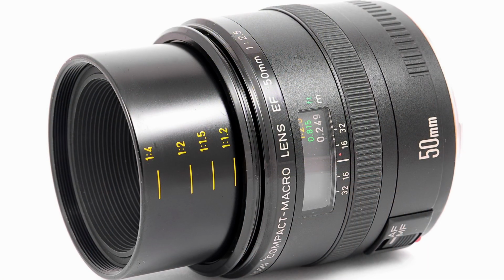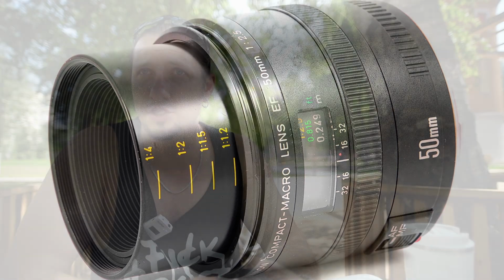But these special macro lenses, or regular lenses which have some macro abilities, point out the magnification separately. But most lenses don't. They just give you the word macro and the minimum focusing distance, so how close you can get to the subject. And it's actually not from the lens itself, but I believe it's from the sensor to the subject.